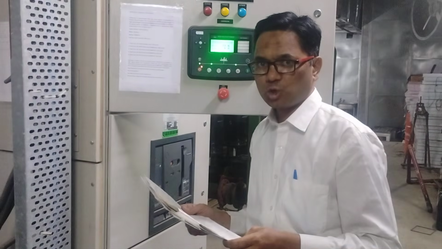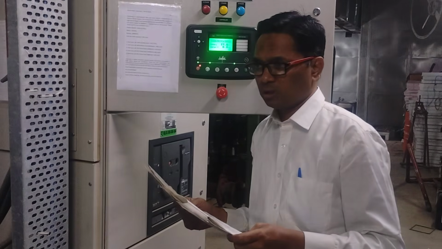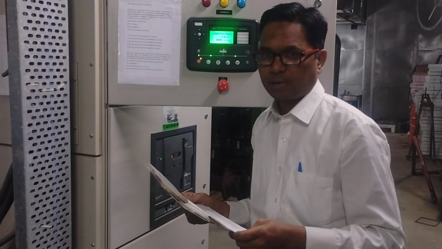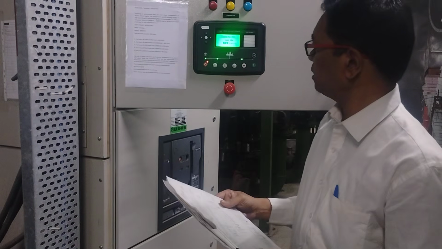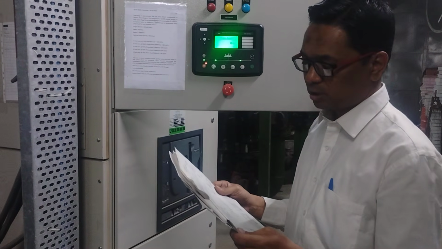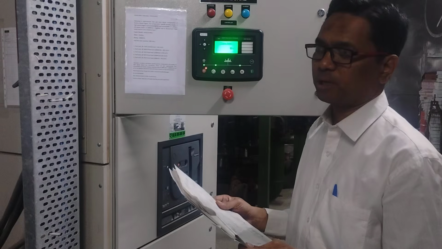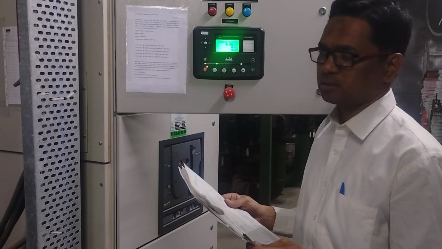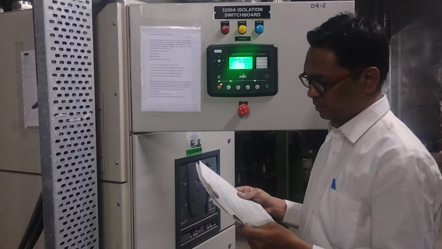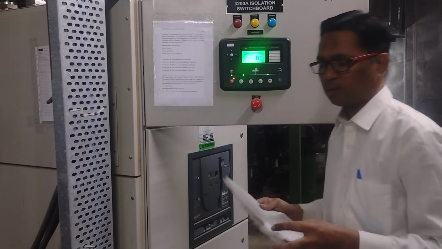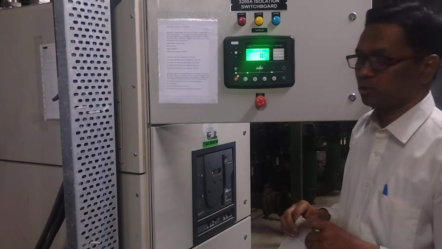DSE is the UK based European controller which controls the engine parameters and alternator parameters, and displays all the readings on this display. It is the most widely used controller for Perkins engine, Kirloskar, Cummins, and MTU, and the rest of the other engines also. Very cost constraint as well as user friendly.